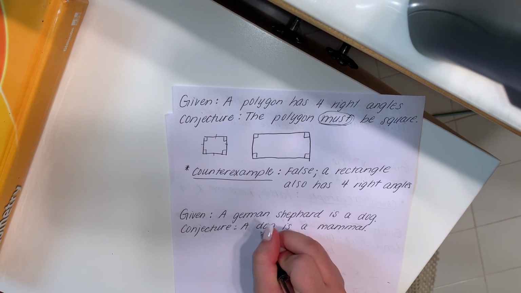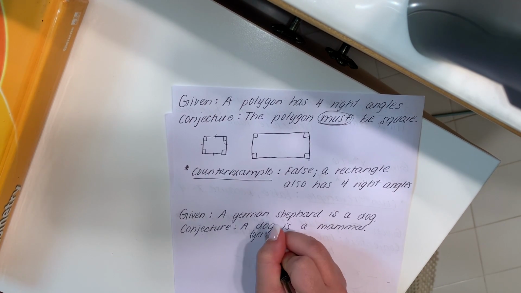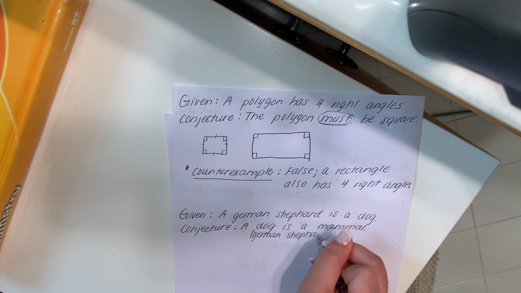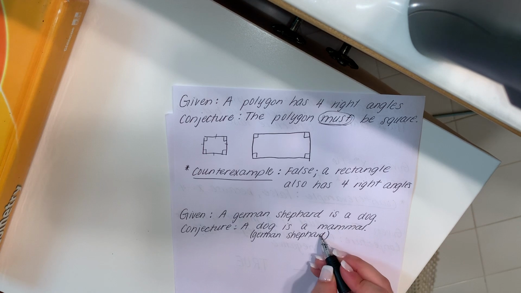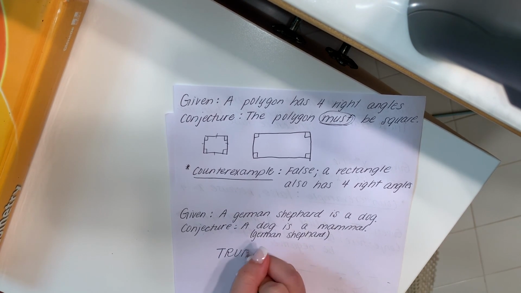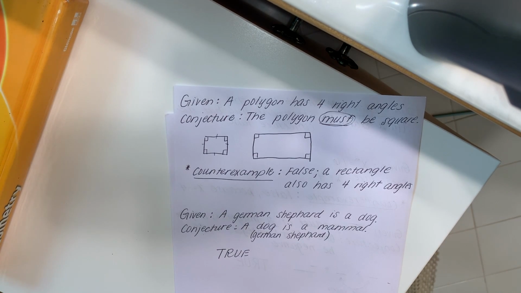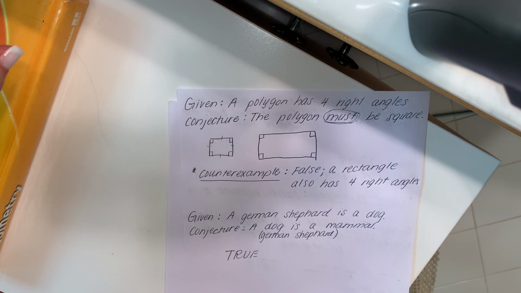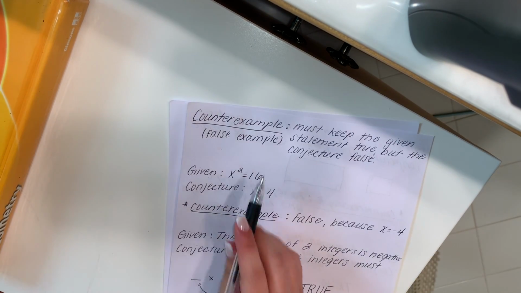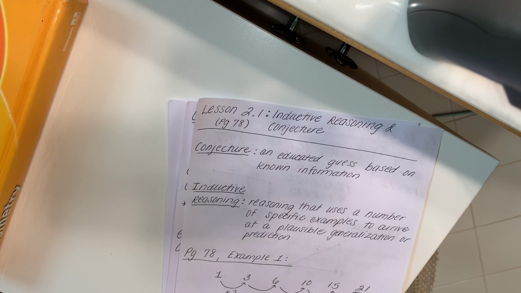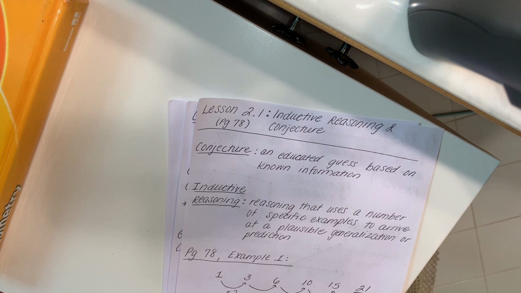So, and to be more exact, I can actually put the word German Shepherd here. So let me write that here. A German Shepherd is a mammal. Yeah, you know what? A German Shepherd is a mammal. This is true. I don't need to write a counterexample here. So that's how counterexamples work. On this video, we were able to see the definition of a counterexample as well as the definition of conjecture and inductive reasoning, which you'll see all throughout your homework on lesson 2.1.